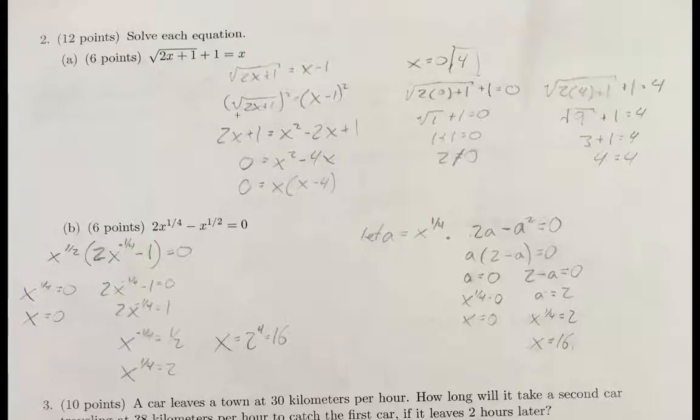So remember I talked about this step, how I introduced some problems, so I need to check to make sure what happened. So I put in 0 here, I get 2 times 0 plus 1, that's going to be 1, so the square root of 1 is 1, plus 1 gives me 2, and 2 is not equal to 0, so I know something happened here. Right? So I had an issue, so I need to exclude that. That was an extraneous solution.